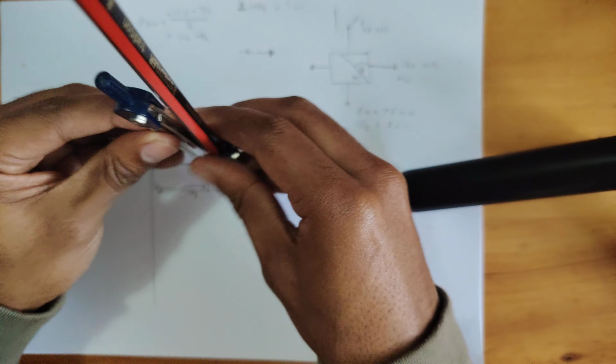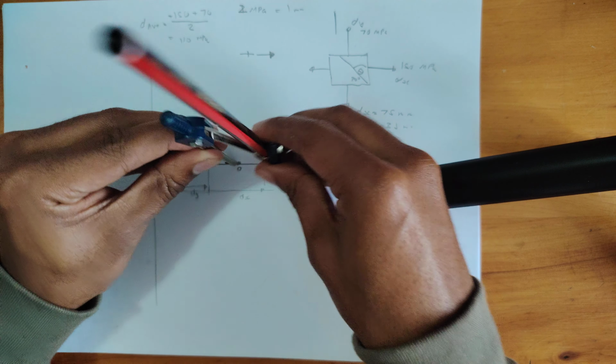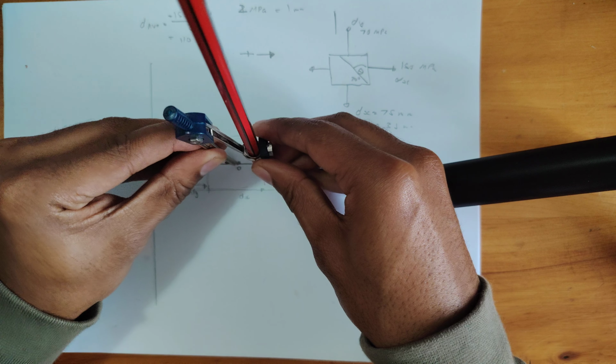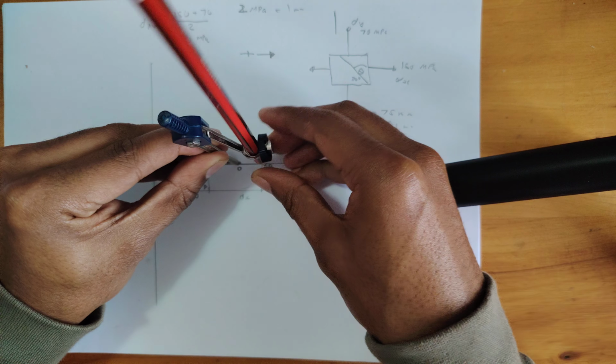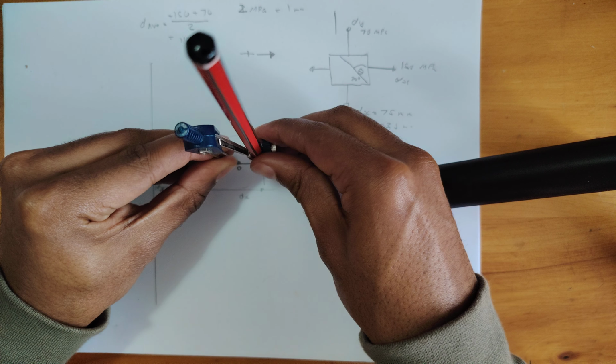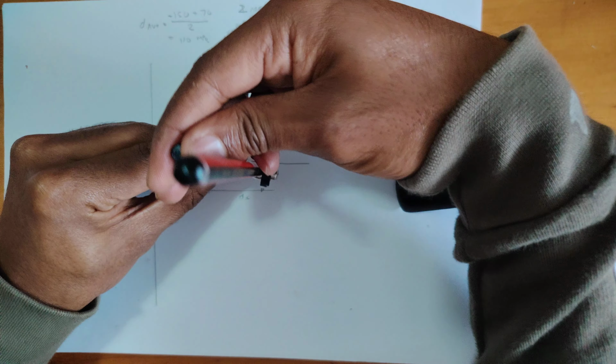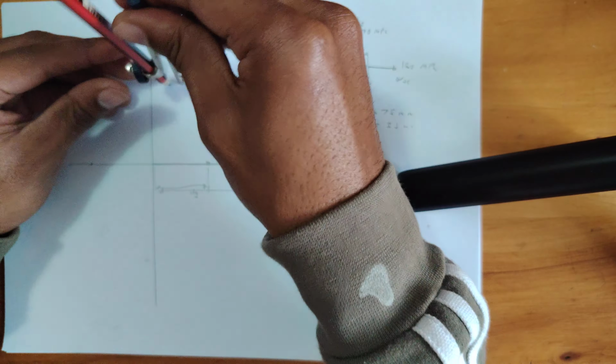Let me just see here. Struggling with this compass a bit here.